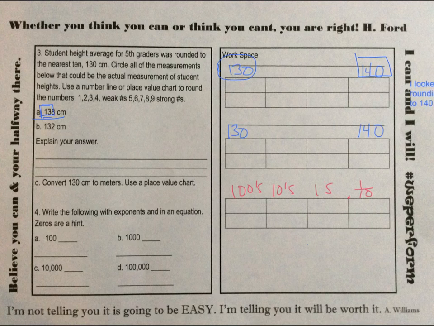So 13 tens, then 14 tens, or 140. In the middle would be 13 tens plus 5, which would be 135. So now we look at 138, that would actually fall here. So that means 138 is closer to 140, so that is not the number that could possibly round to 130.